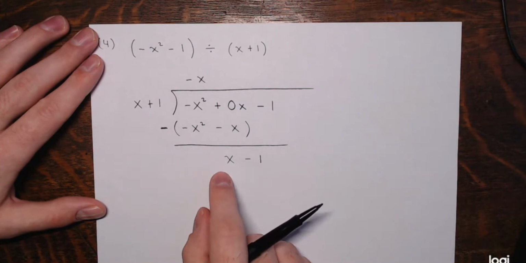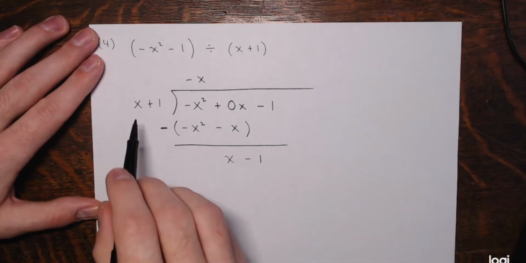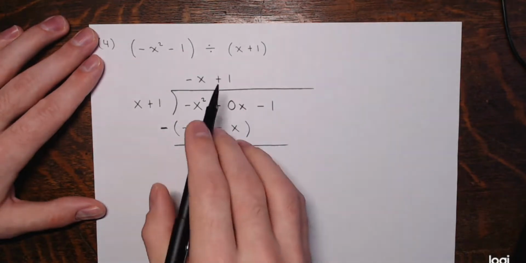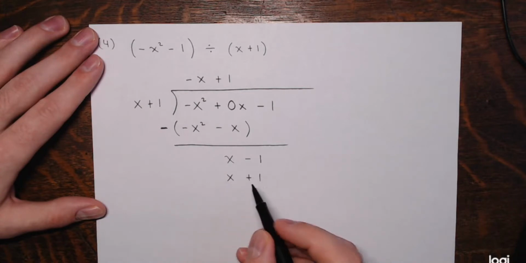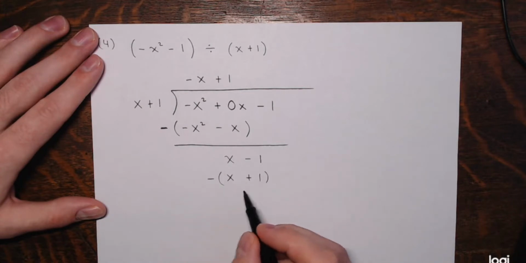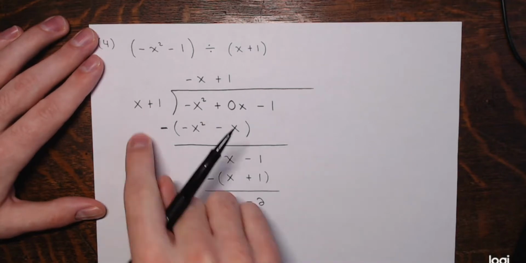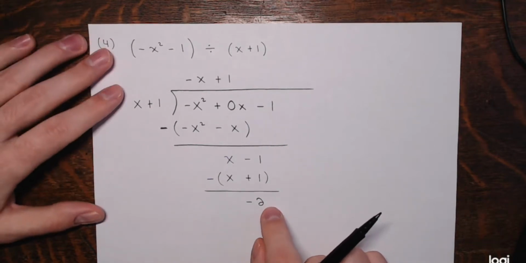So I keep going. Divide the lead terms. x divided by x would be positive 1. So that goes in the quotient. 1 times x plus 1 would be x plus 1. And we subtract that entire line from the line above it. x minus x is 0. Negative 1 minus 1, negative 2. And now that's degree 0. The divisor is degree 1. I can stop. So negative 2 is the remainder.